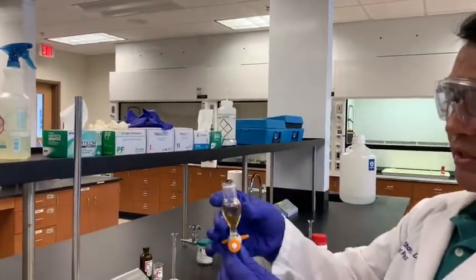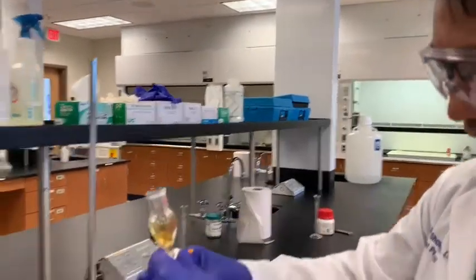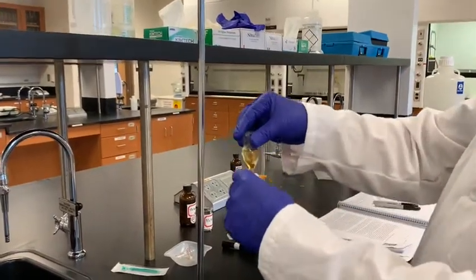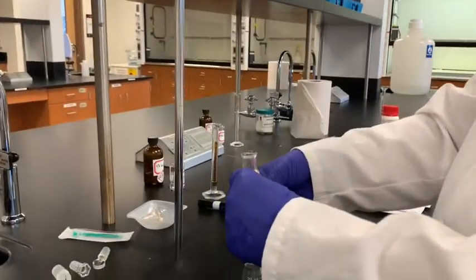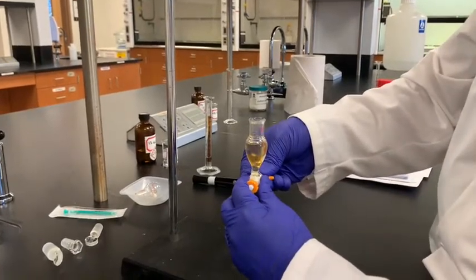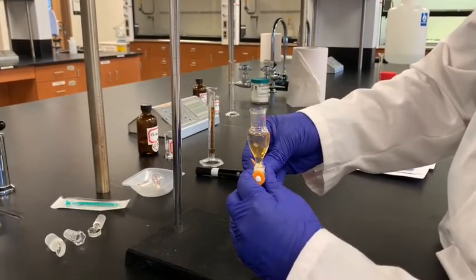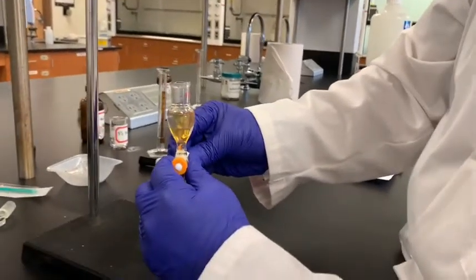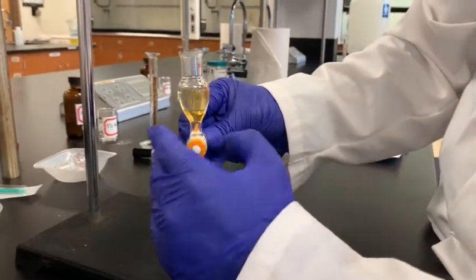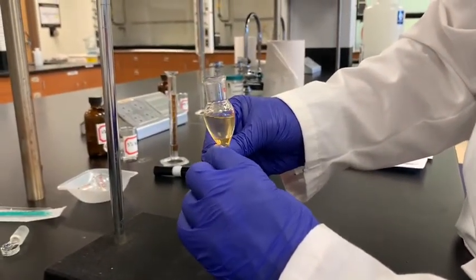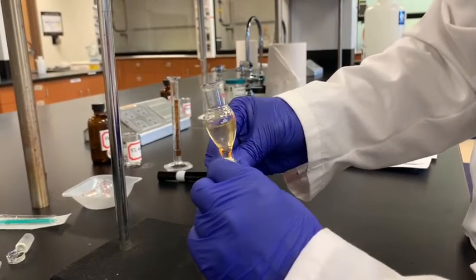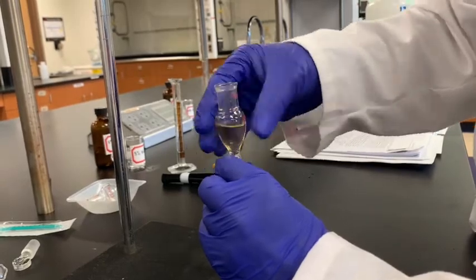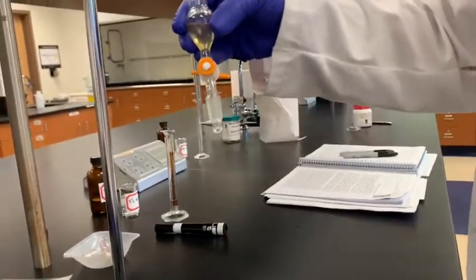So what we need to do is we wanted to separate the lower layer here. So just I will draw off this lower layer in this tiny Erlenmeyer flask. So we don't need the lower layer though. We need the top layer. So just I will transfer that here. I wanted to close this immediately here. So a little more. Okay. All right. So this is the organic layer.